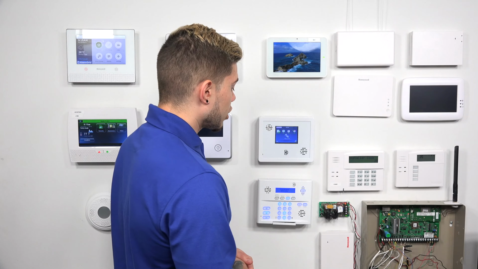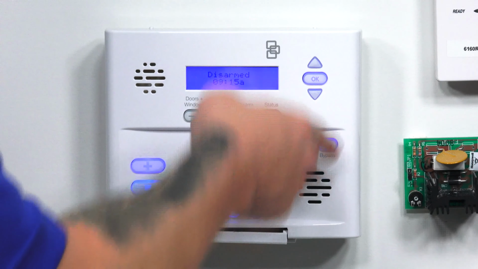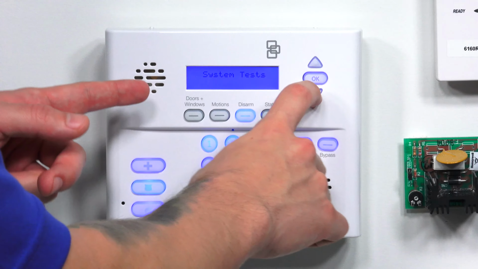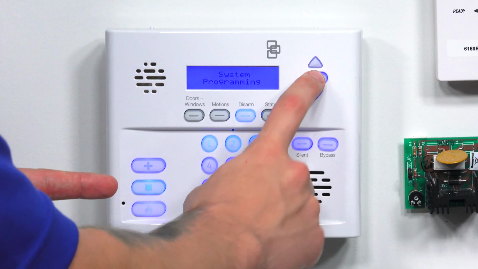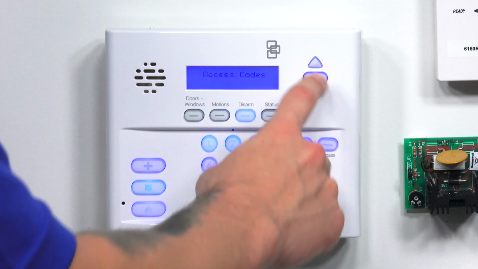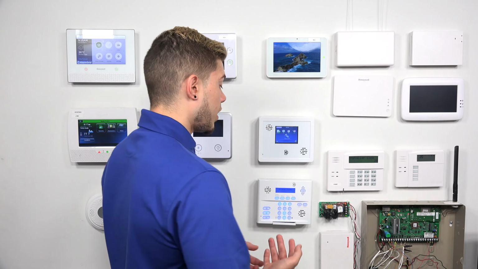To change all of these volume settings, we do need to go into programming, and for this you can use either your master code or your installer or dealer code. First, we use the up and down arrow keys right up here. I'm going to hit the down arrow key until I get to system programming. Hit OK and enter my code. Like I said, it could be a master code, installer code, or dealer code. Either way, you can access Siren Options with any of them.